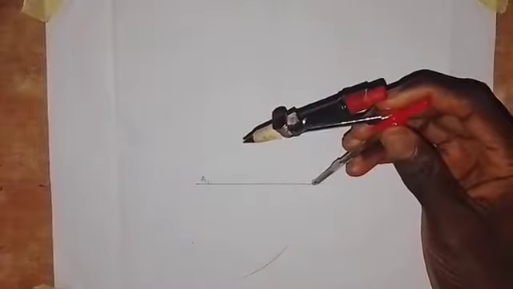So we draw an arc here like this, and then with the same radius, pin of the compass at point B, we draw an arc here like this. The point of intersection of the arcs gives us point C of the triangle.